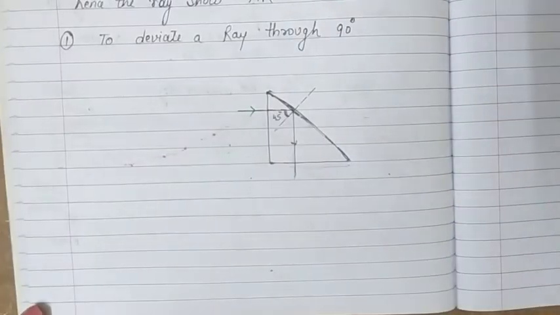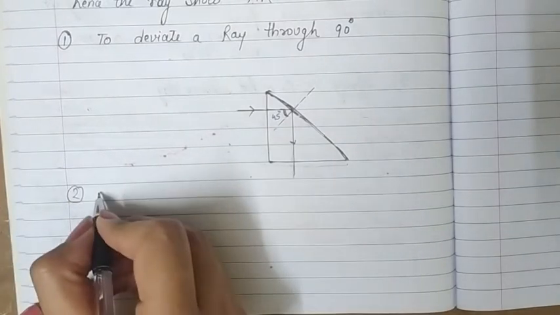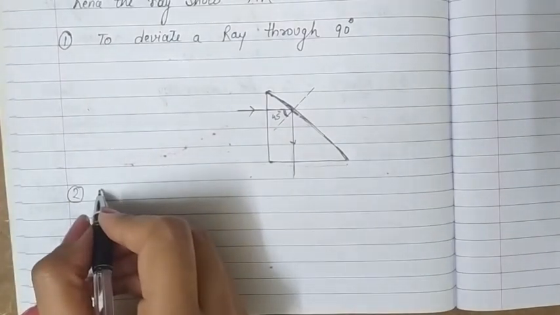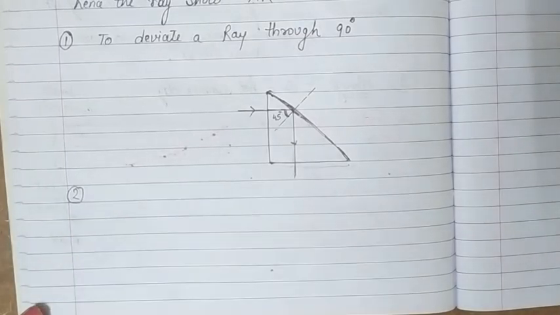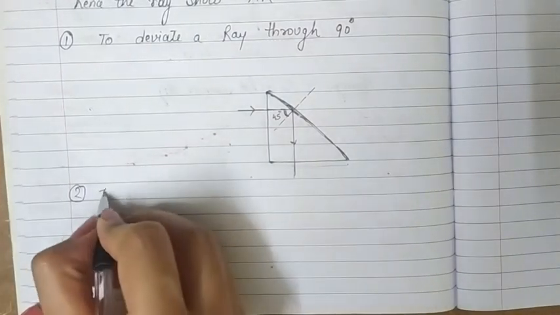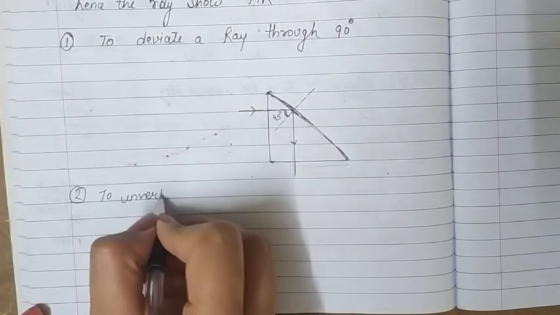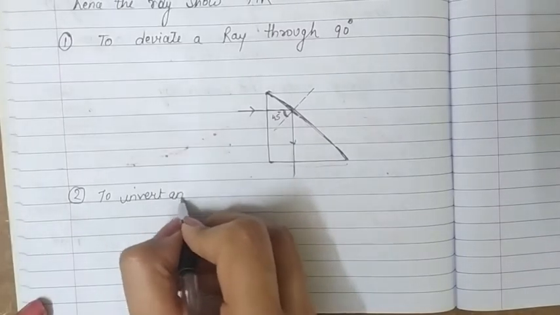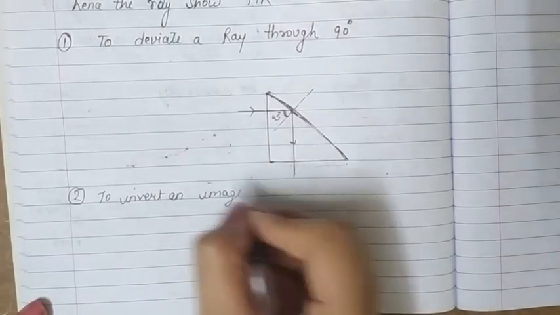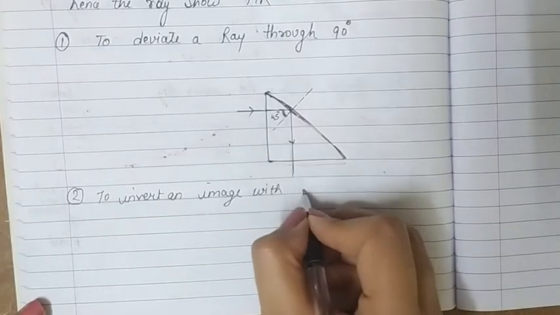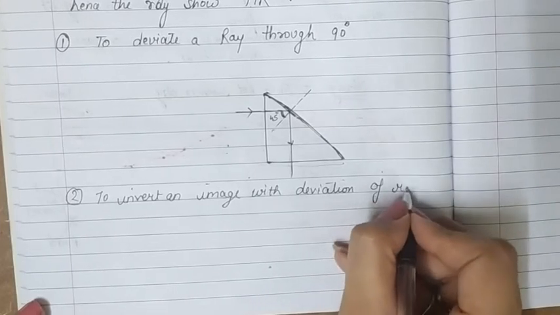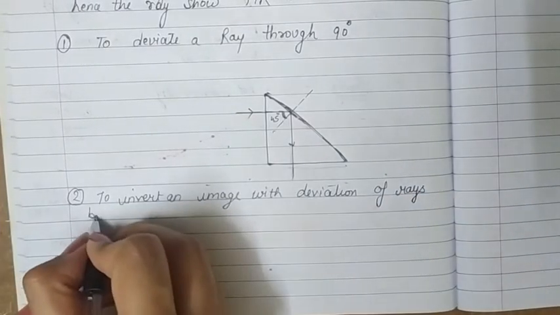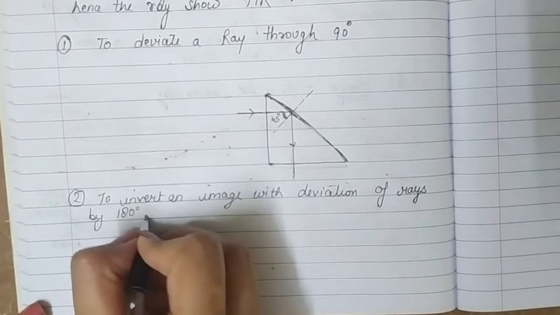The second use of it is we can invert an image by the deviation of rays through 180 degrees. So it can also deviate a ray through 180 degrees, due to which we can get an inverted image. So the application is to invert an image with deviation of rays by 180 degrees. Let's see.